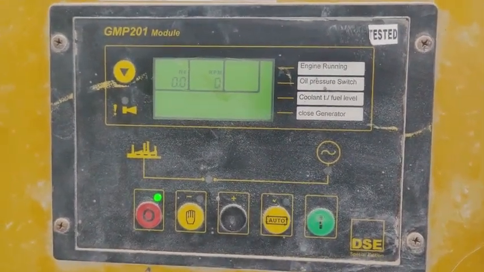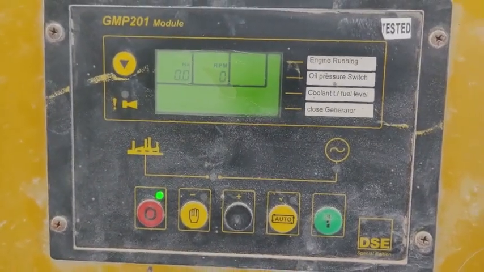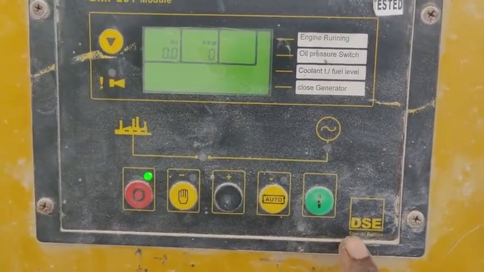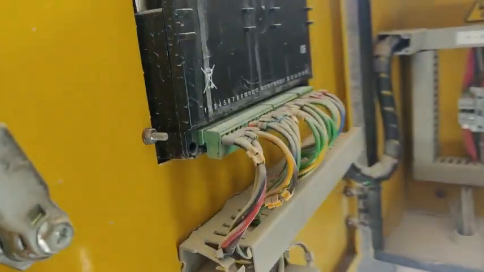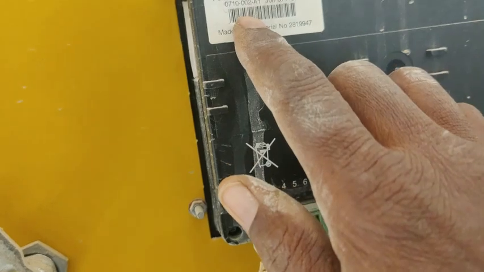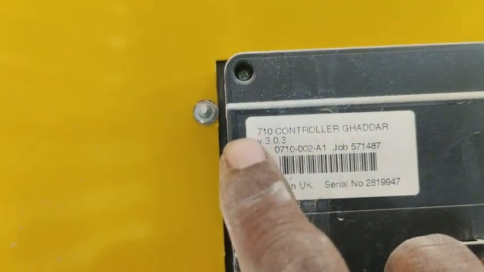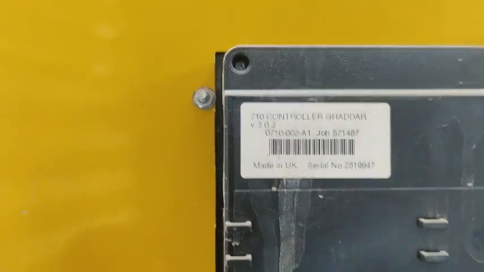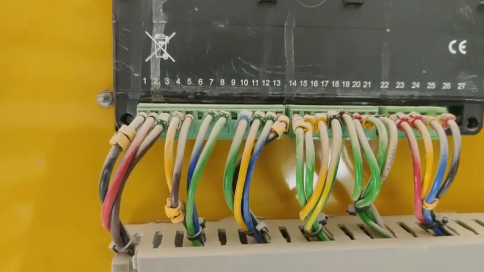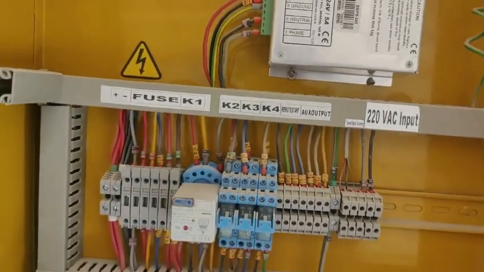And in today's video we will learn how to configure the front panel of the DSE 710. Here you can see our controller, a DSE 710 controller. Today we will learn how we can get any code that comes up in this panel.